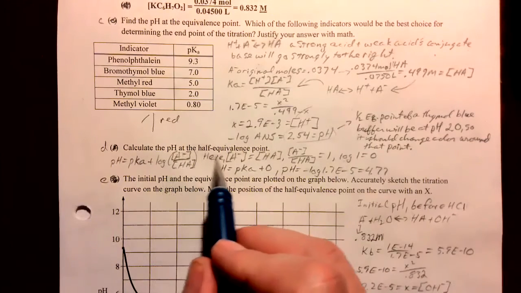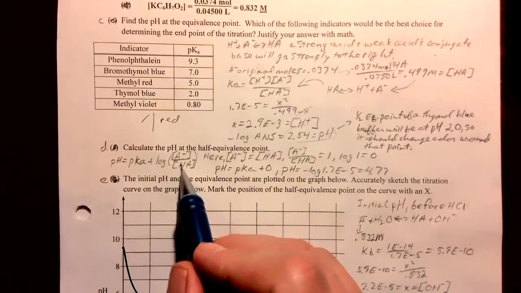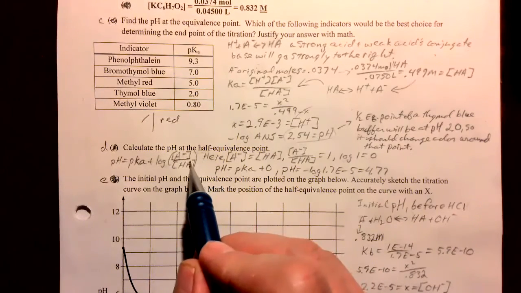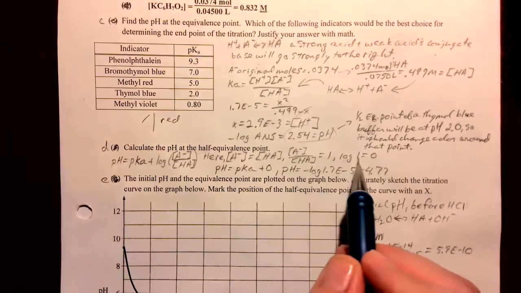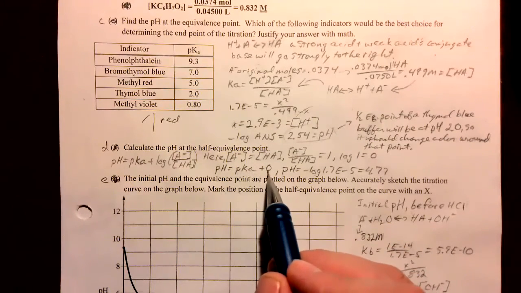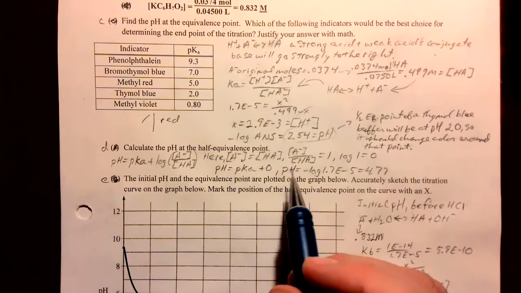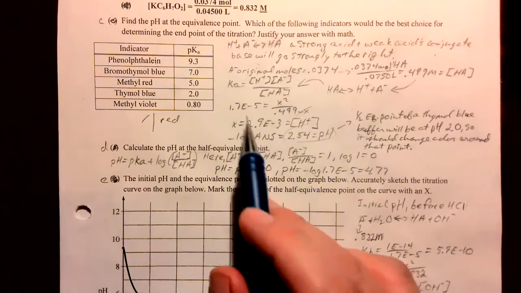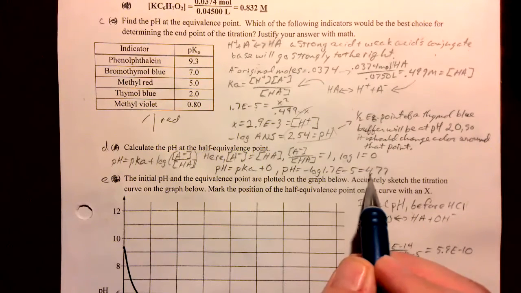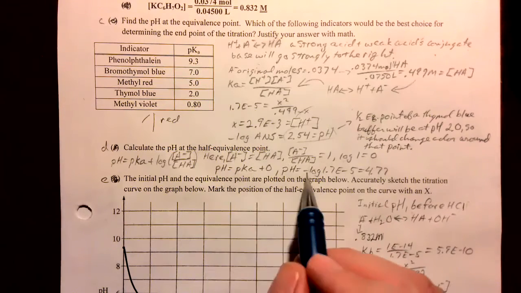On D, I want the pH at the half equivalence point. Now that's where half of this has gotten turned into that. So these numbers are equal, which means the fraction is 1, log of 1 is 0, and this whole thing just crosses out. So pH equals pKa plus 0. So it just is the pKa, and pKa is negative log of the Ka, which they already gave me before. Remember this? So I take negative log of that, and I have the pKa, which again, in this case, at the half equivalence point, is also the pH.